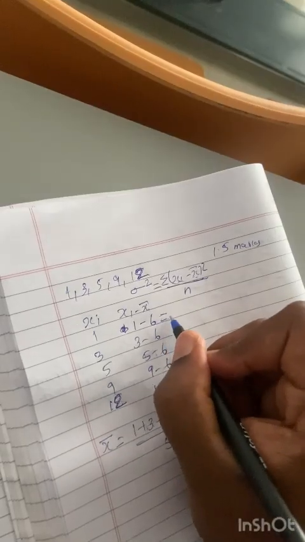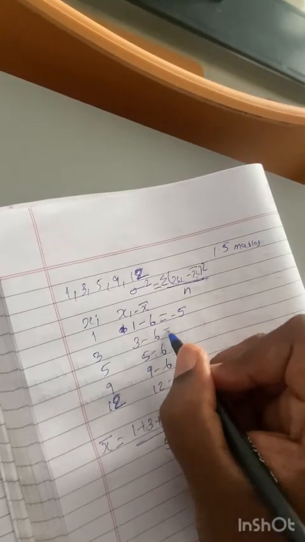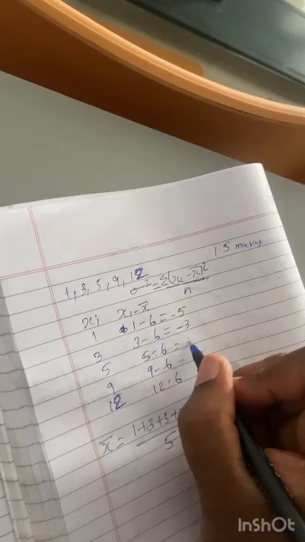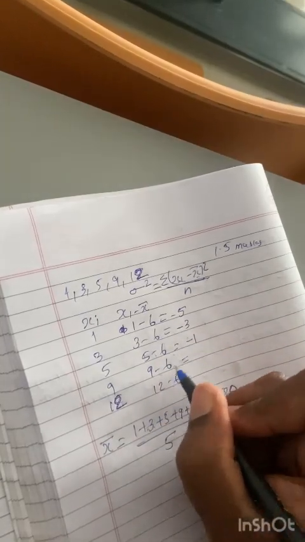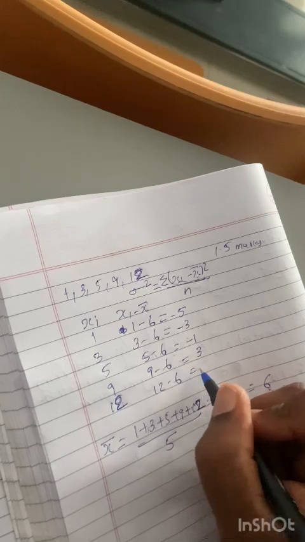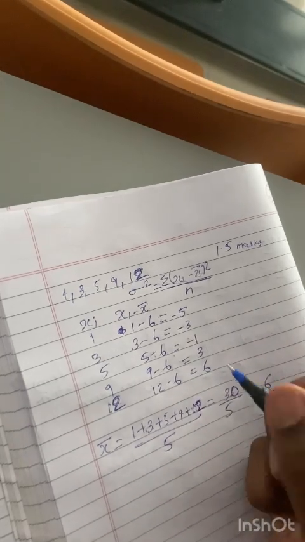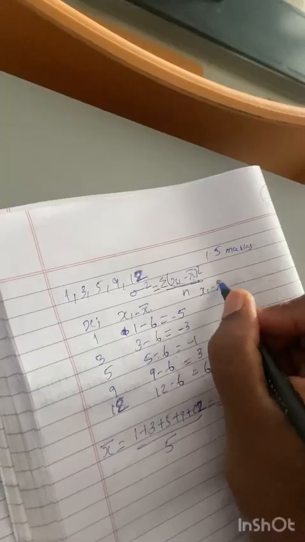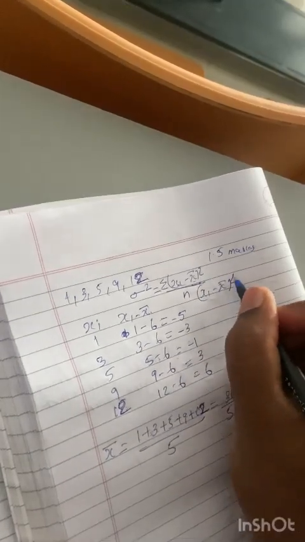So 1 minus 6 is nothing but minus 5. 3 minus 6 is minus 3. Here it is minus 1. Here 9 minus 6 is 3. 12 minus 6 is 6. So I got xi minus x bar. My next step, which is the last step, is xi minus x bar all square.